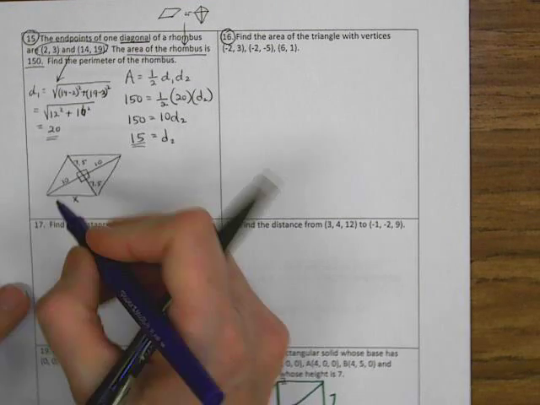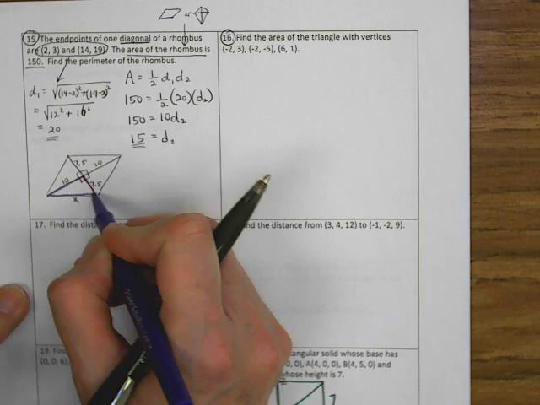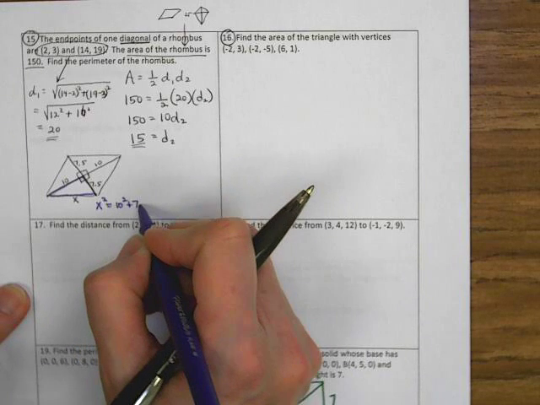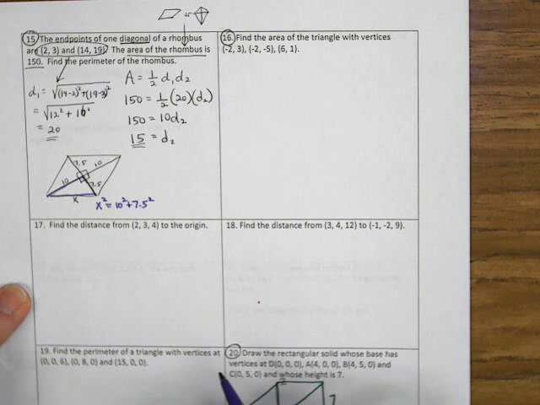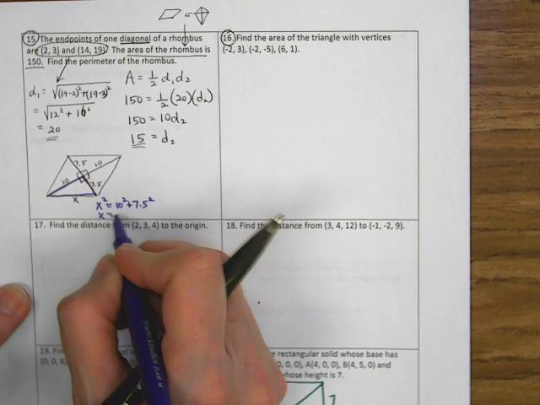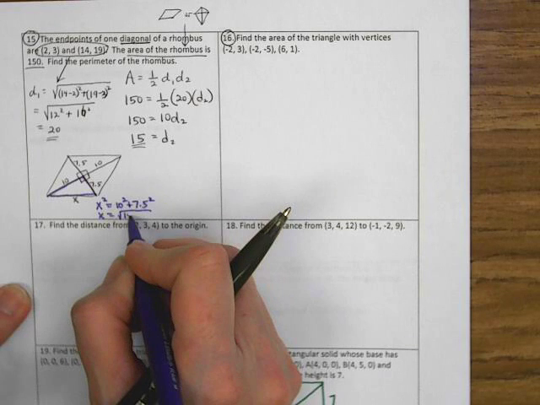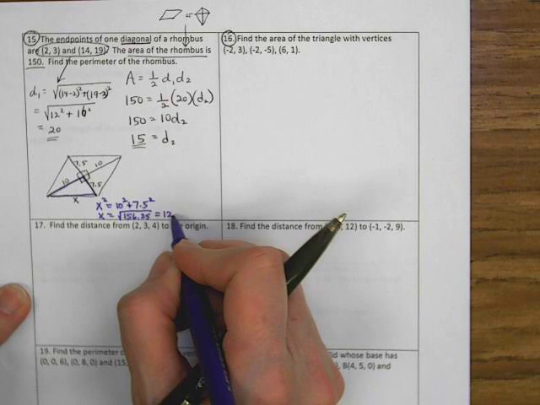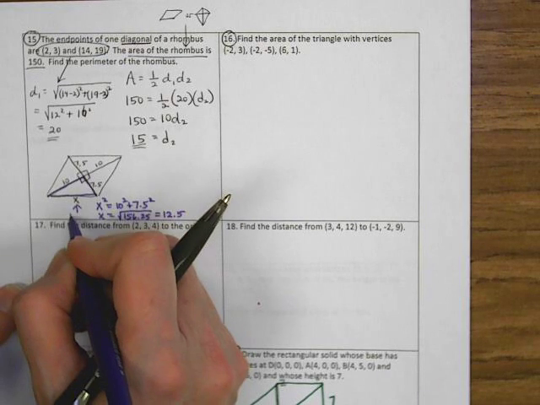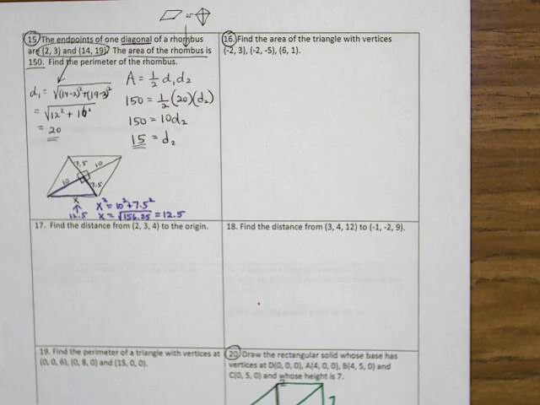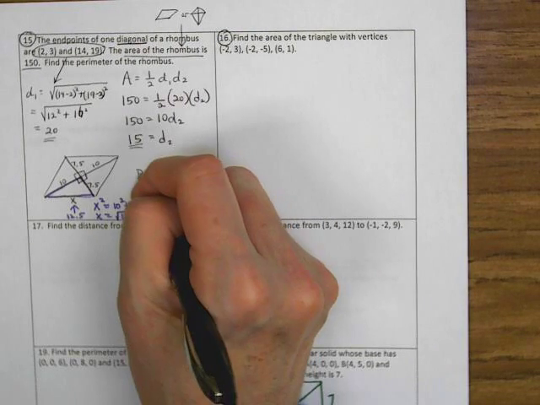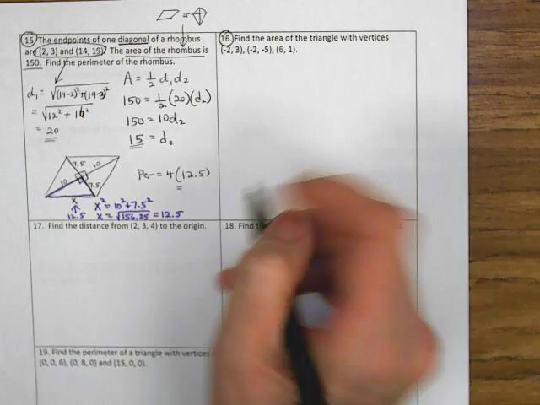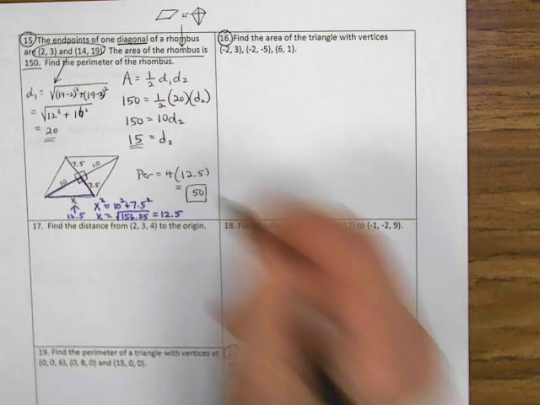Hopefully you realize now we have a right triangle. So I can say x squared equals 10 squared plus 7.5 squared. If you do that, you get x to equal the square root of 156.25. And if you do that on your calculator, you happen to get 12.5. Okay, remember we're not done yet because it asked for perimeter. So perimeter, there are 4 sides, so I would take 4 times 12.5, and that actually comes out to be 50. That is your answer.